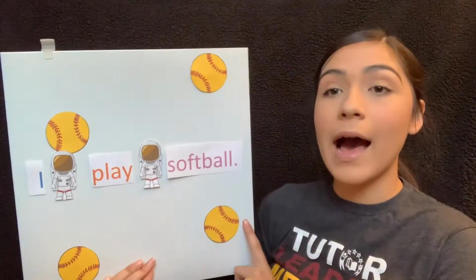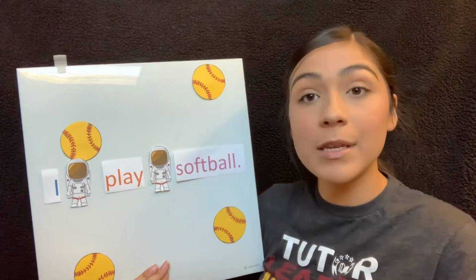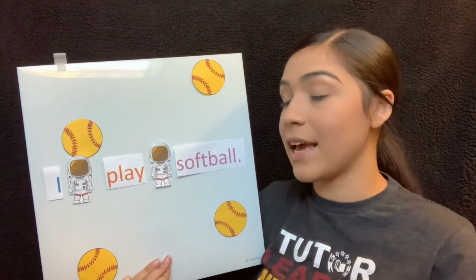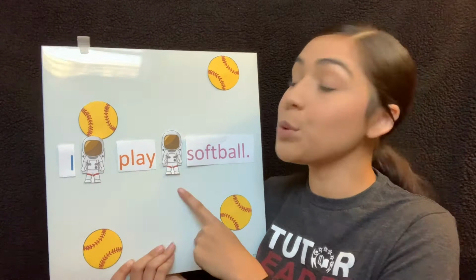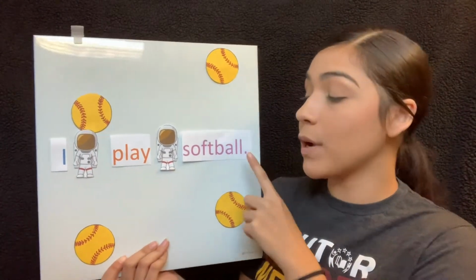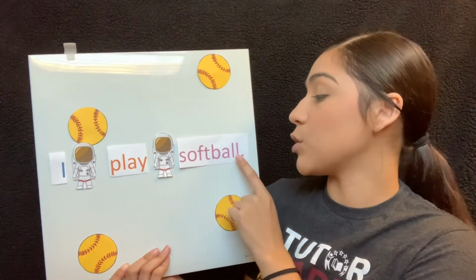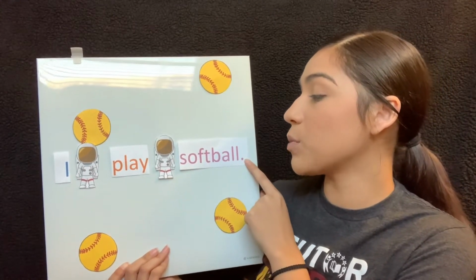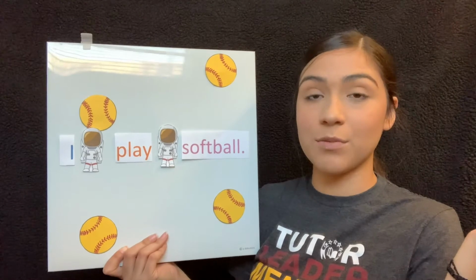For the next sentence, I want you to tell me how many spacemen I will need in each sentence. So for example, with the last sentence we used, I play softball. How many spacemen did I use? Let's count them. 1, 2. I needed 2 spacemen. And now remember, we didn't need a space in between our last word and our punctuation because we don't need a space, right?